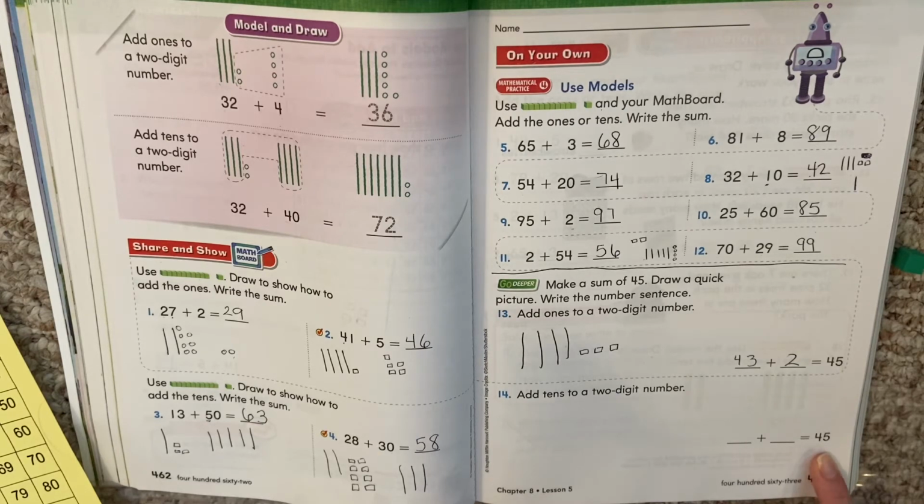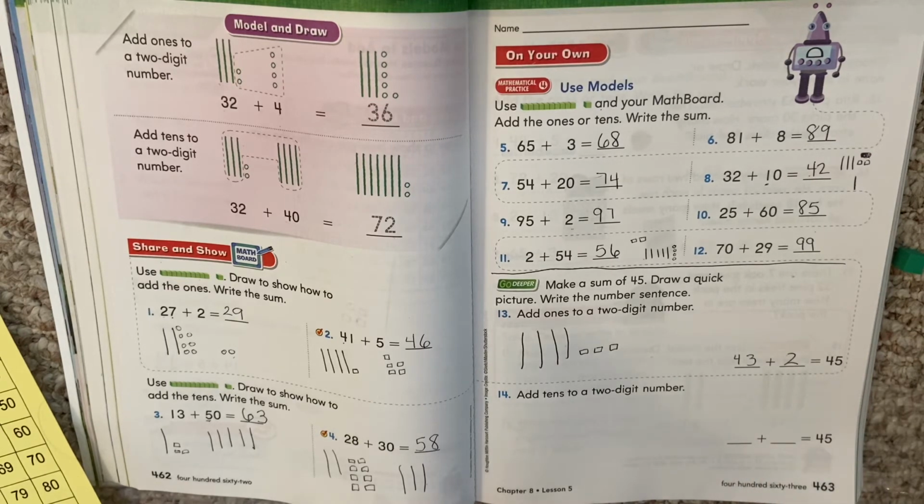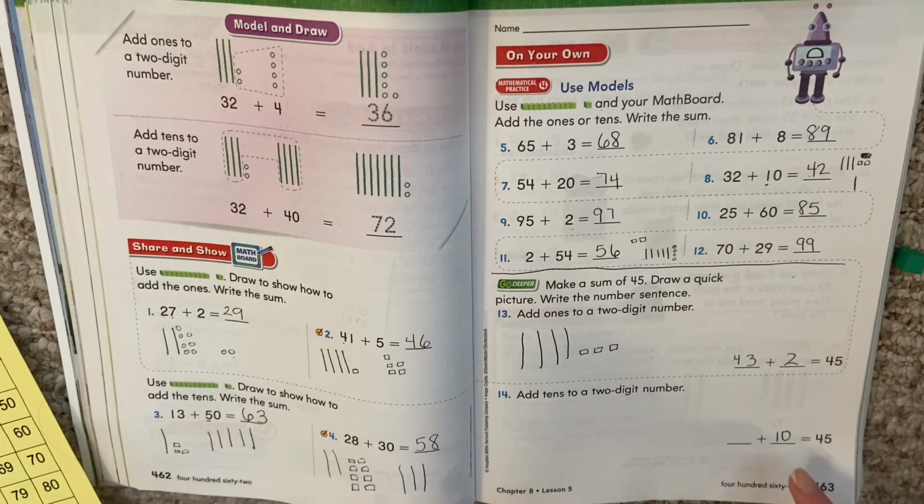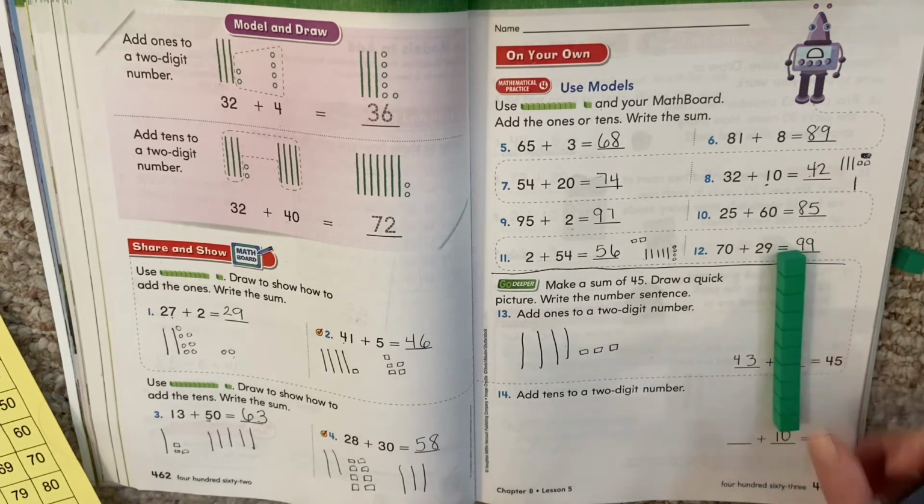No, it has to be a smaller tens number, right? Can't be too big because we need to add another 2-digit number to it. So what if we just did a small tens number? What if we just did the number 10? Would that work? Is 10 a 2-digit number? Yes. Is it a tens number? Absolutely. So here's that 10.